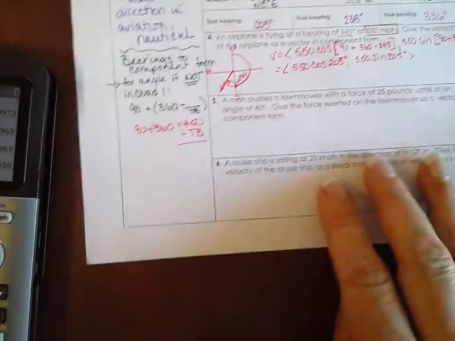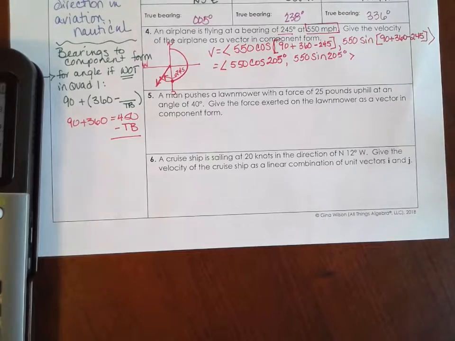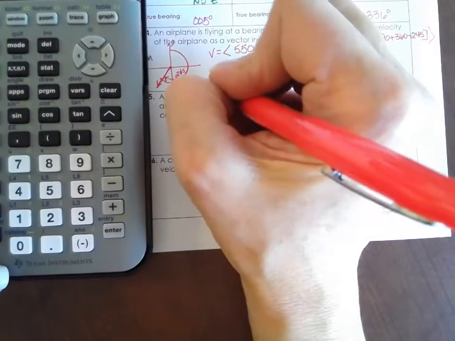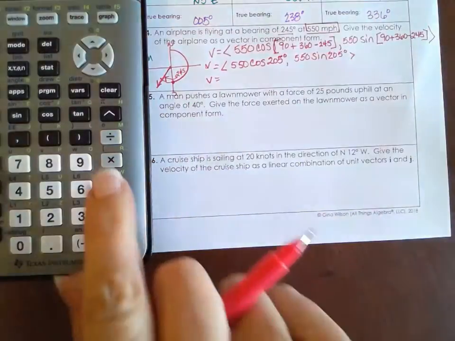That's fine too, whichever way. I wanted to make sure you understood why we were doing what we were doing, instead of just saying, hey, subtract from 450. Okay? All right.